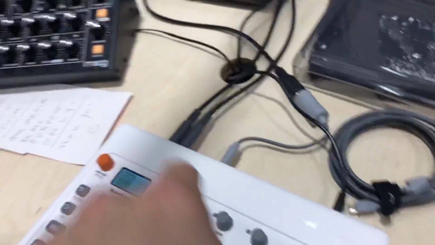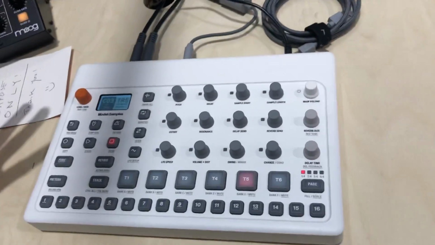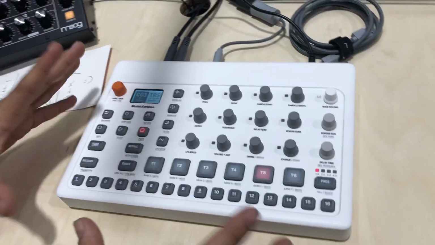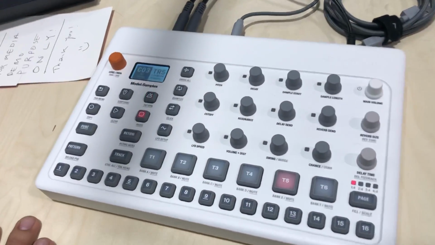Exactly. And does it have an audio in? It doesn't have an audio in. It doesn't have a sampler recorder inside. It's just loaded samples and sequence like that. So this is super cool, man.